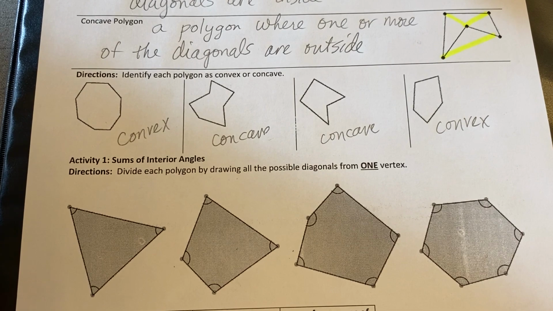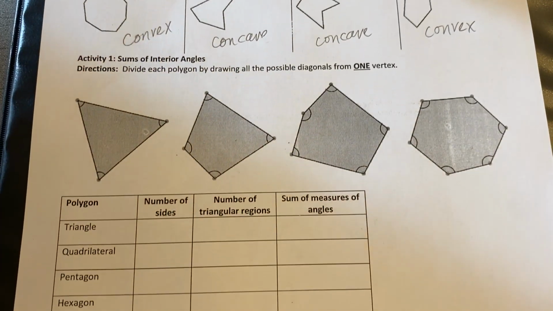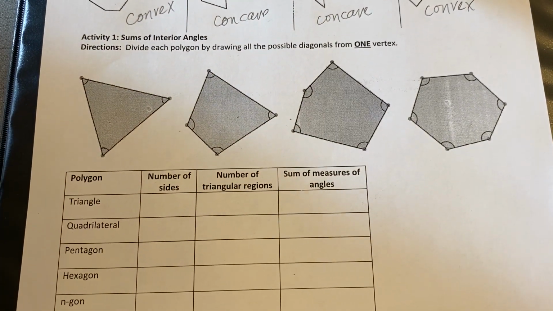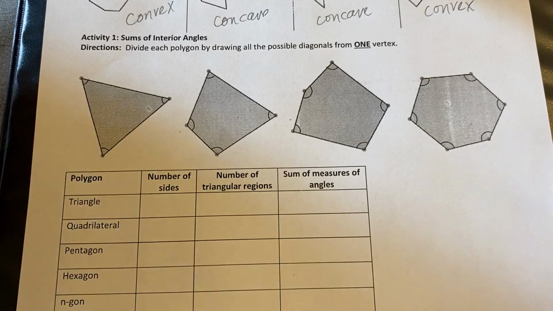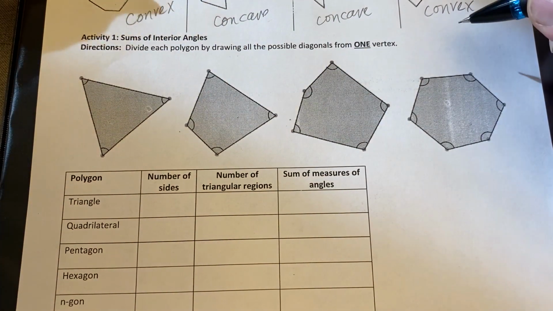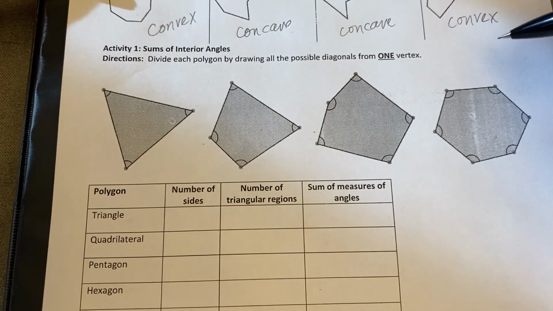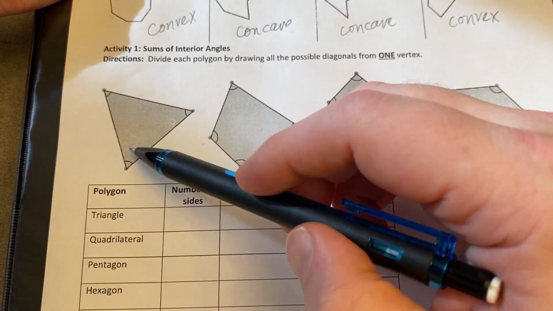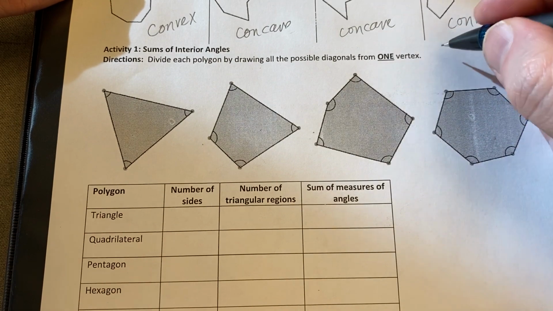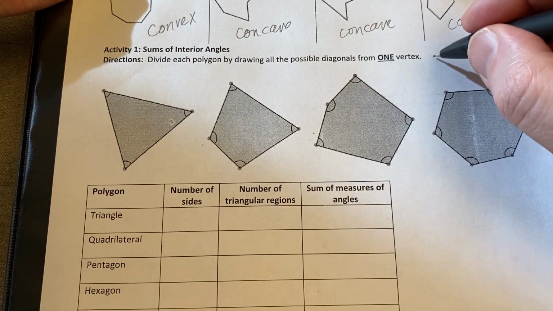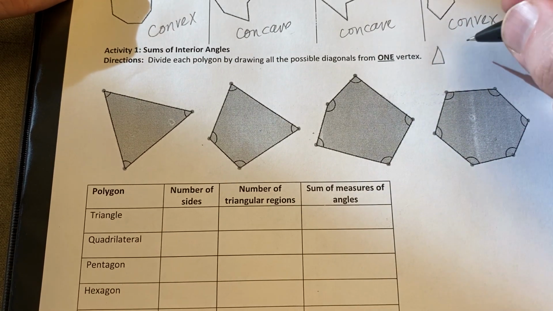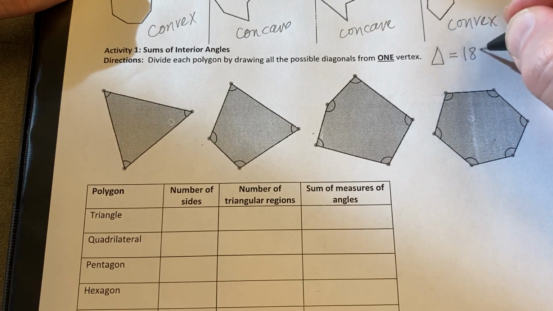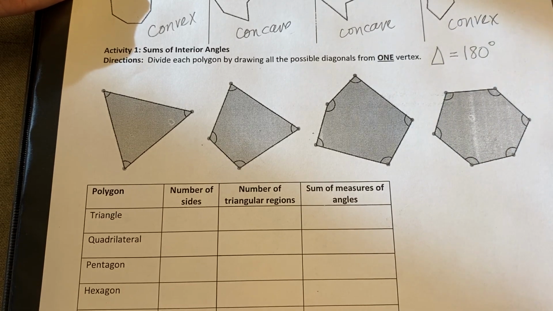All right, now we're going to move on to talking about the interior angles of these figures. Before we get started, I just want to remind you, when we talked about triangles in an earlier standard, we actually proved what the sum of the 3 angles on the inside of a triangle added up to. Hopefully you remember that for a triangle, the sum of those angles is going to be 180 degrees.